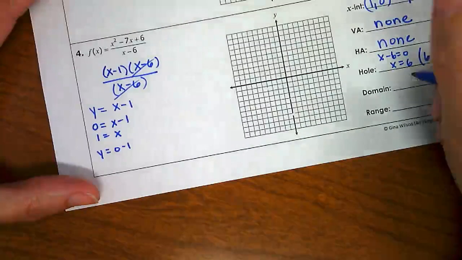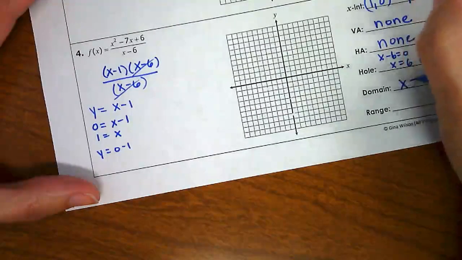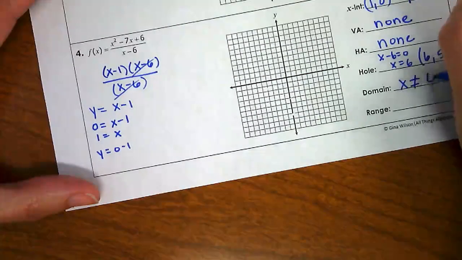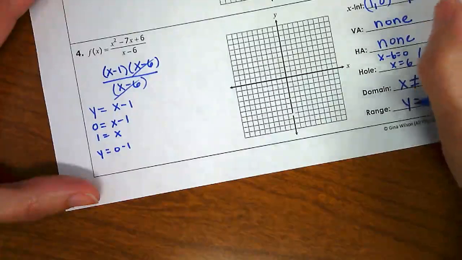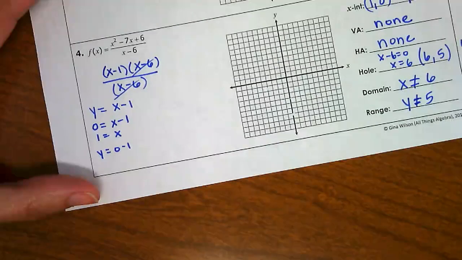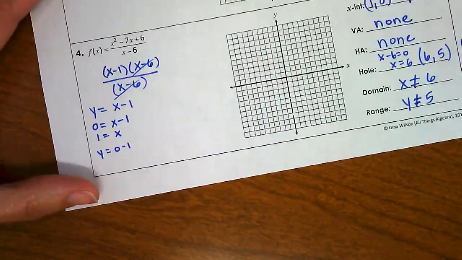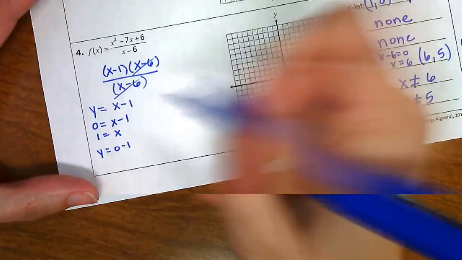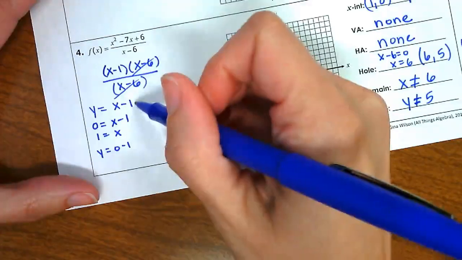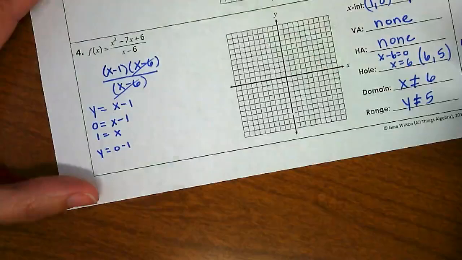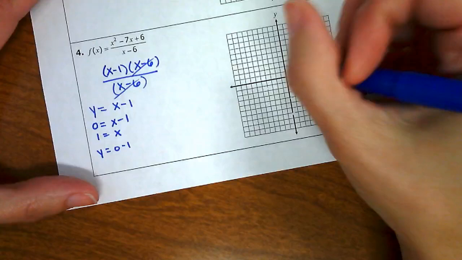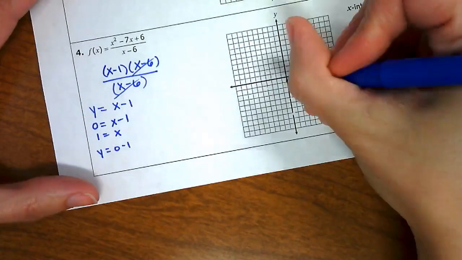What I have left is a line. It has a y-intercept at negative 1, an x-intercept at positive 1, and then there's a hole at 6, 5. So 1, 2, 3, 4, 5, 6. 1, 2, 3, 4, 5. Draw the circle. And that's my graph.